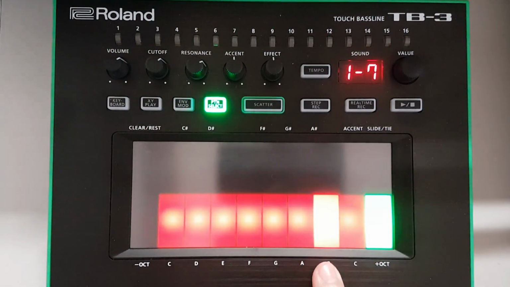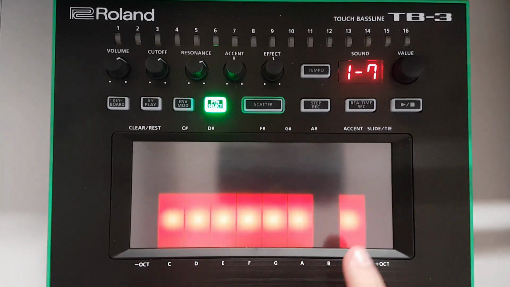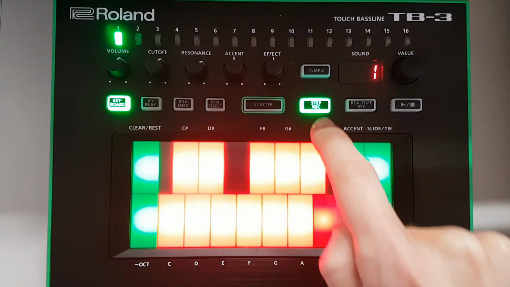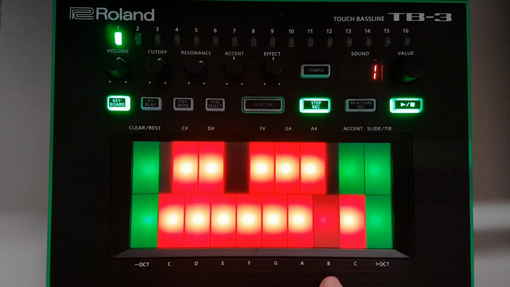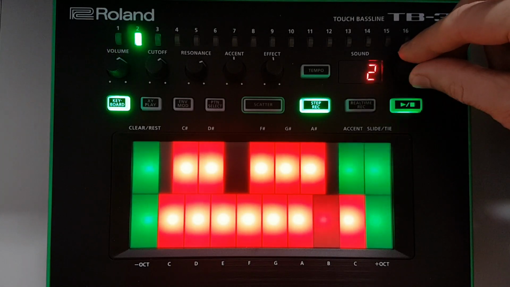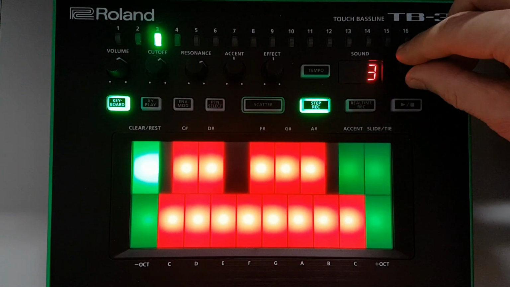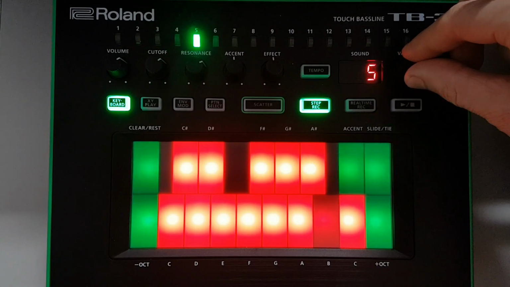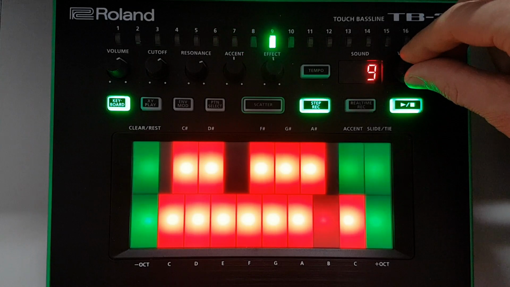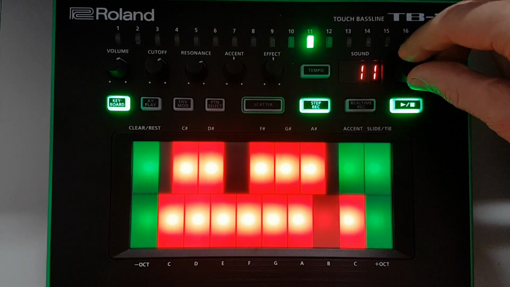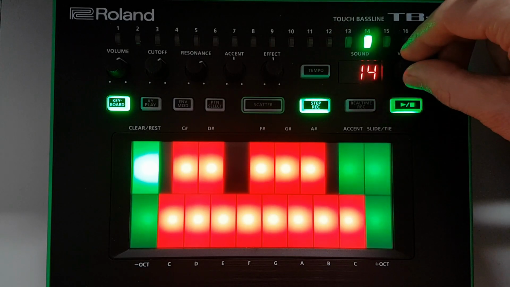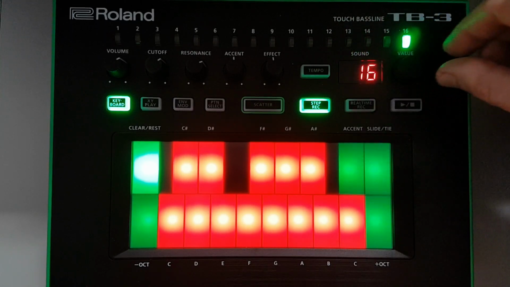So, fourth pattern, fourth variation, 16 steps this time, enter in the step rec mode, and use only the B note. Rest, rest, rest, rest, rest, and rest.